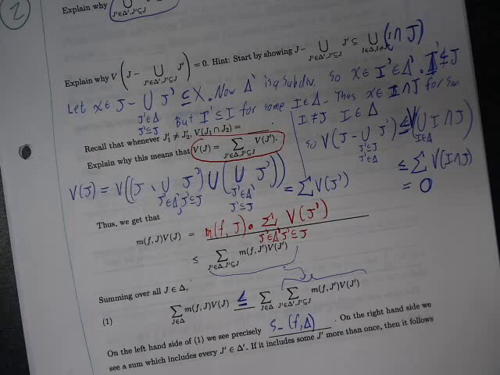And let's see if I even hit all of the j primes. Does each j prime show up at least once in this sum? Yeah. Because each j prime is contained in at least one of the j's. So that's good. Might this sum hit one of the j primes more than once? Yeah. Theoretically it could happen. But let's think about which ones it does hit more than once.